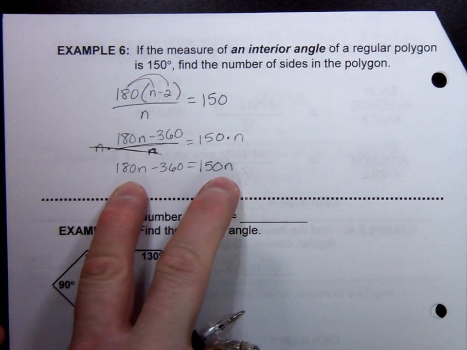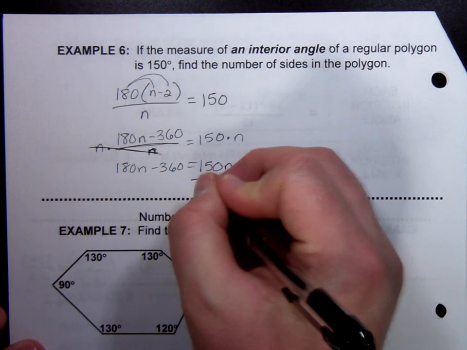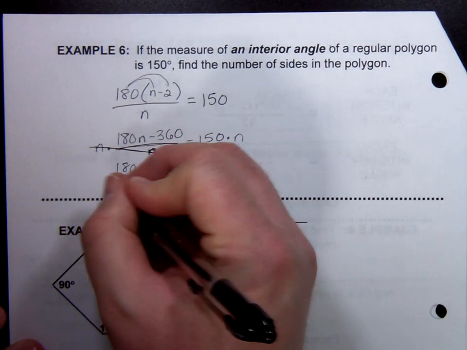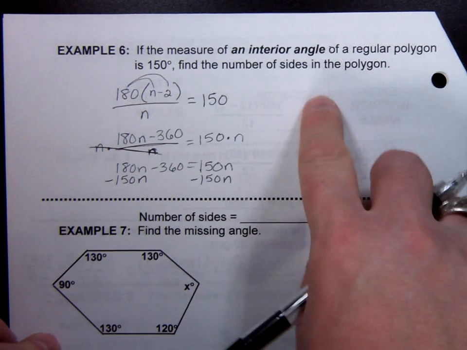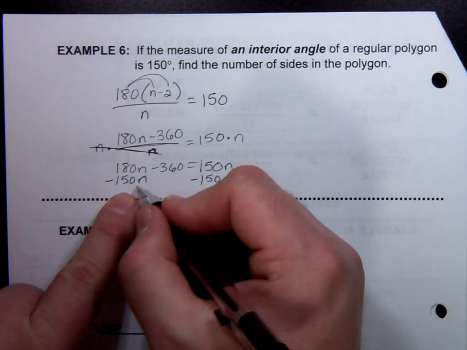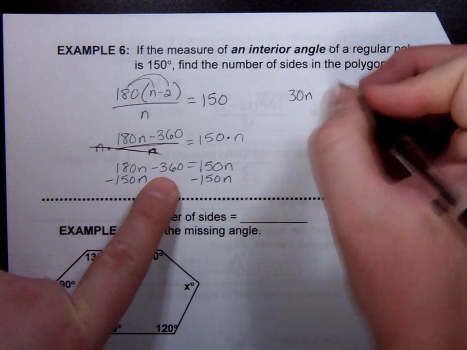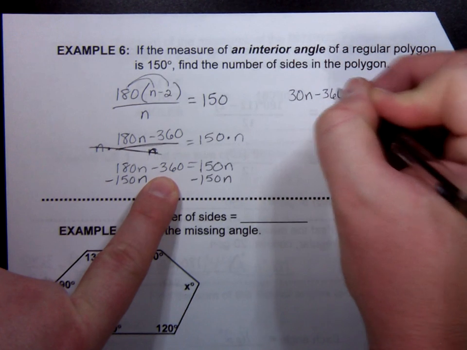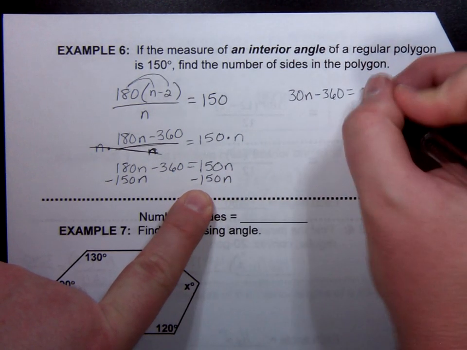Okay, I don't want n on both sides. We need n in one place, so I've got to get rid of one of these. I'm going to subtract 150n to get rid of it on that side. And I'm going to continue my equation over here. 180n minus 150n is 30n. Bring down the minus 360. And on the other side of the equation, 150n minus 150n is 0.